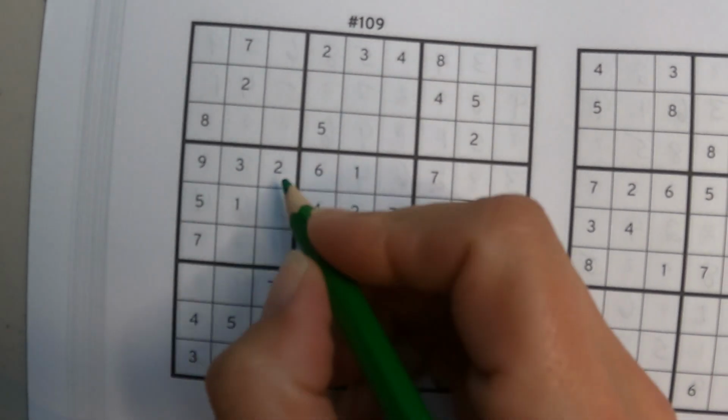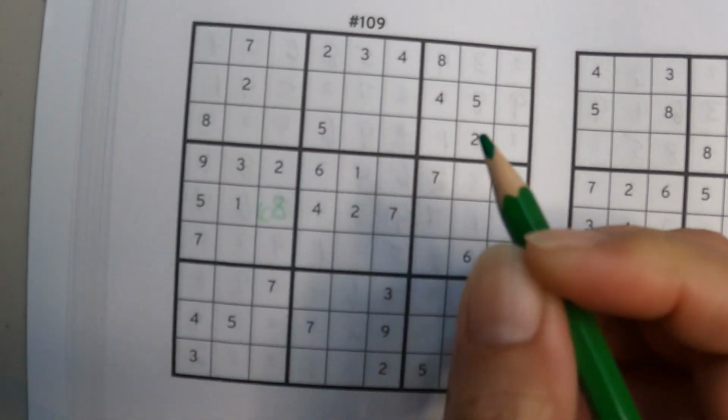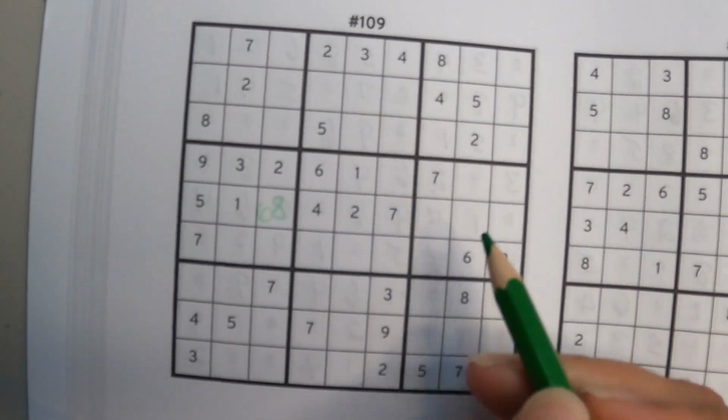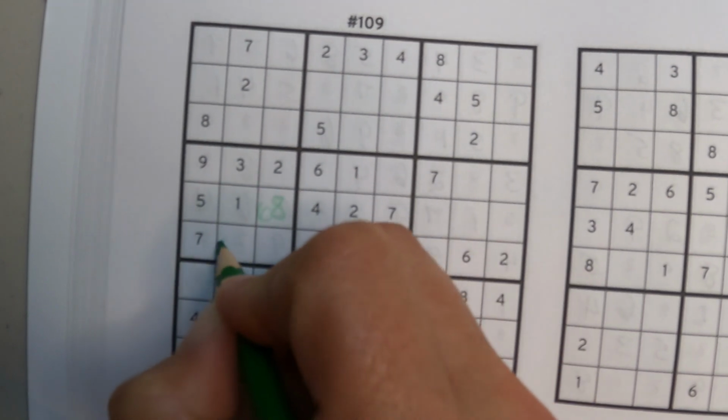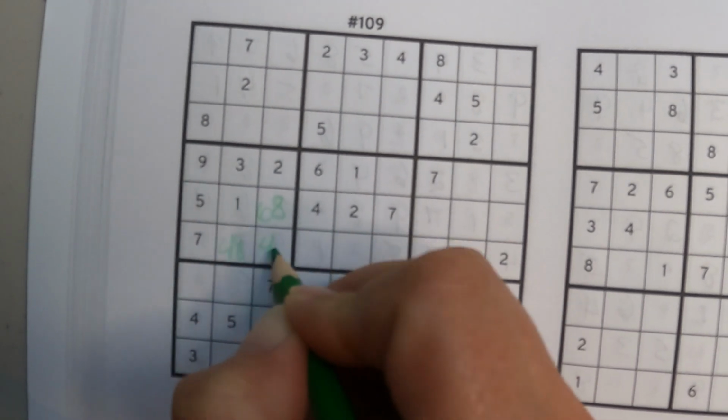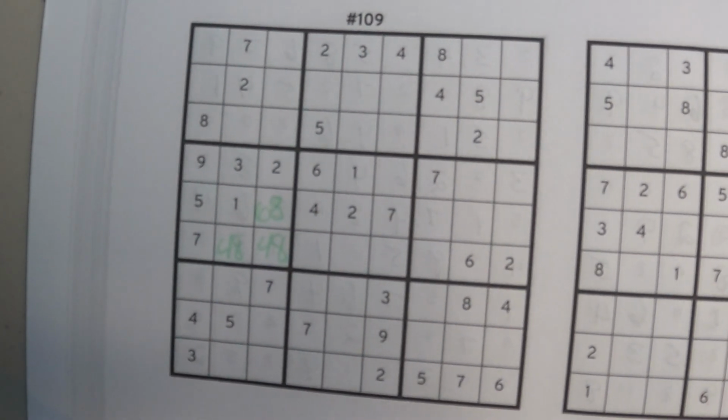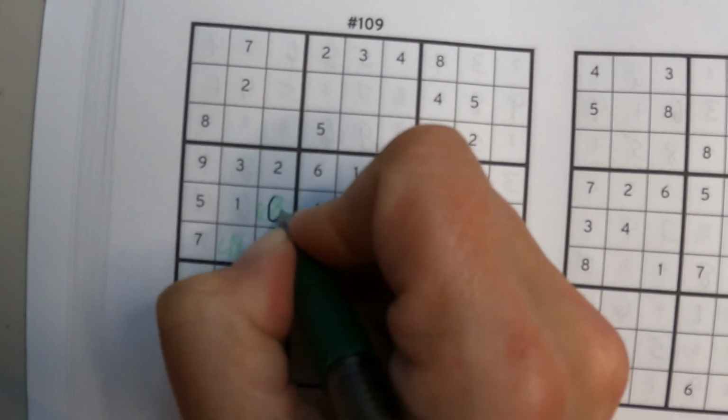We've got a 4 here. So 6, 8. 6 here. So 4, 8, and 4, 8. That means the only place our 6 can be is here.